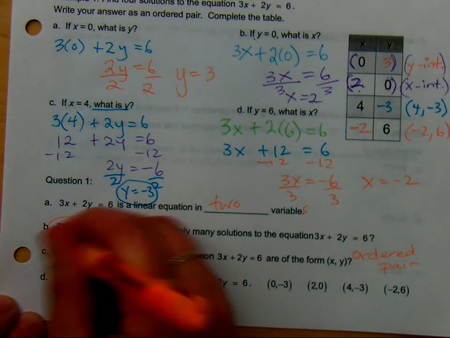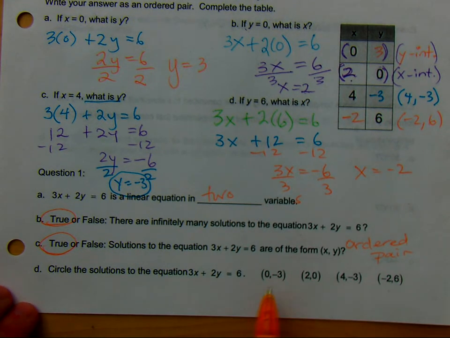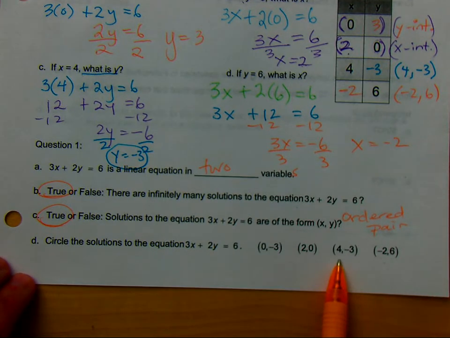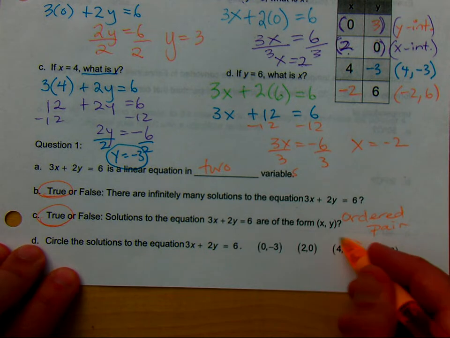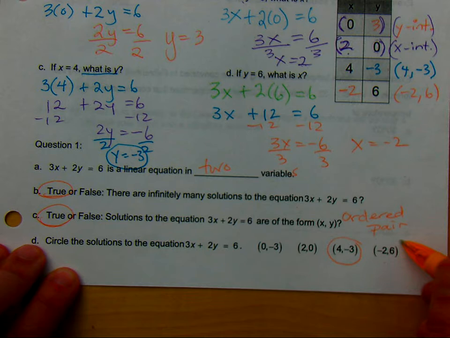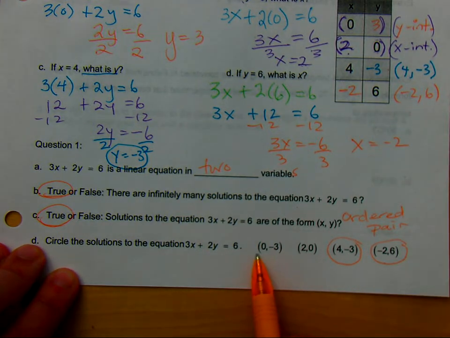Yeah, also true. Circle the solutions to 3x plus 2y equals 6. So far, we know that this is a solution because it's from our table and we already solved. This is also a solution, negative 2, 6. Is 0, negative 3 a solution? I went in a different order. Why would you say no?